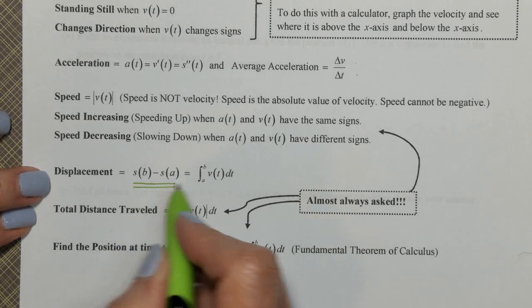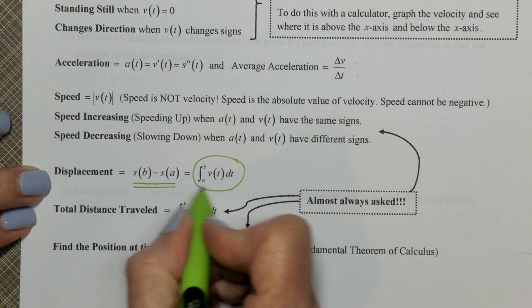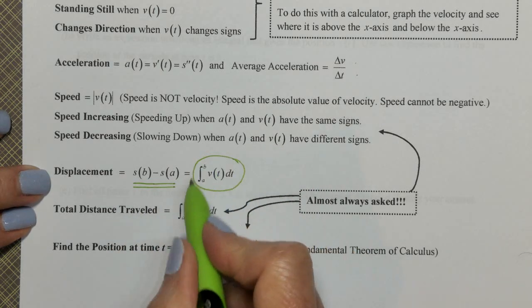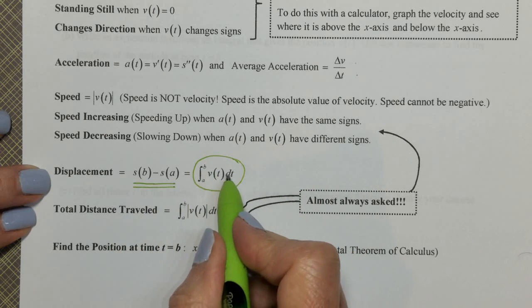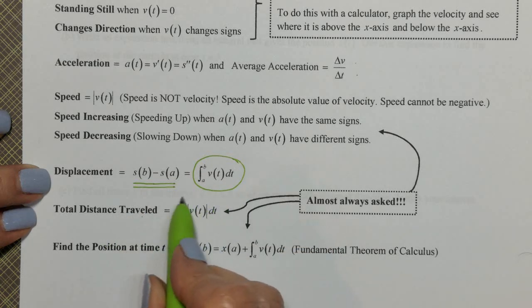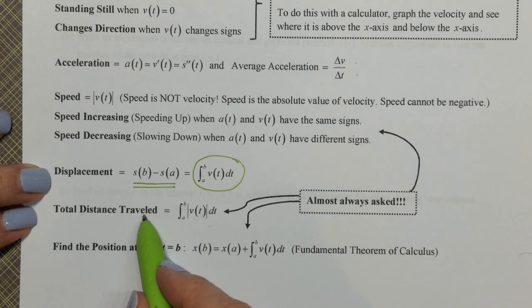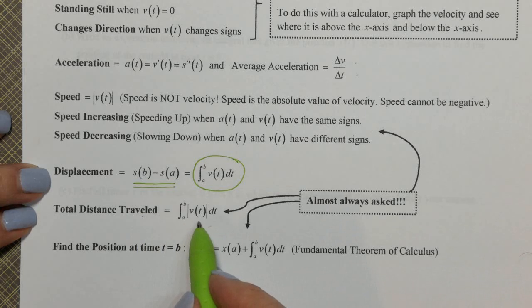To find this with a calculator, using the fundamental theorem of calculus, we can just integrate velocity. For total distance traveled, we integrate the absolute value of velocity, because for total distance traveled, it doesn't matter if we are going to the left or down. We want to include those.